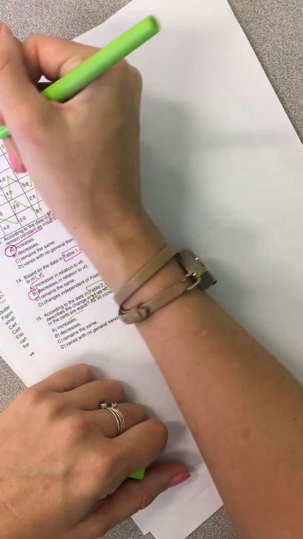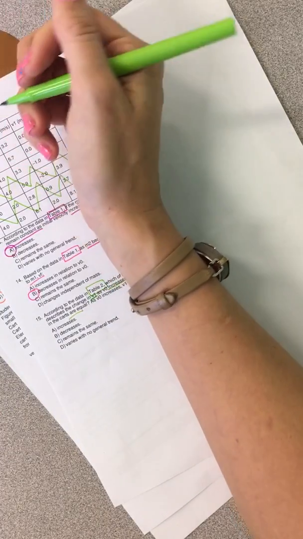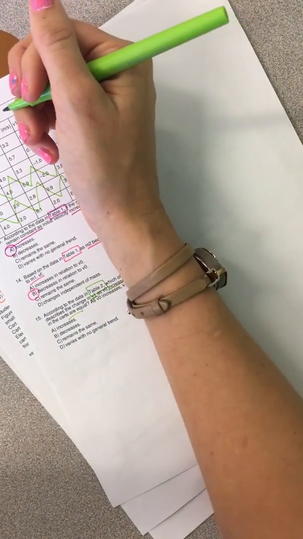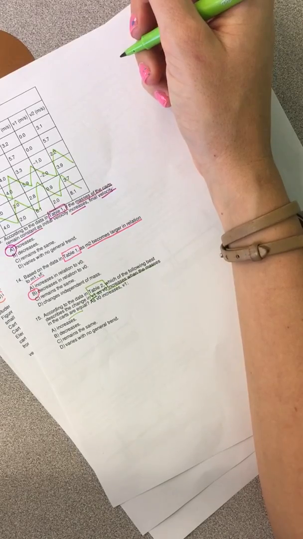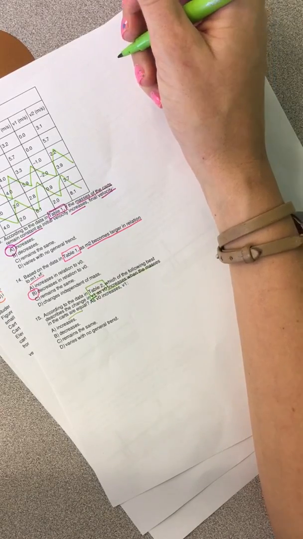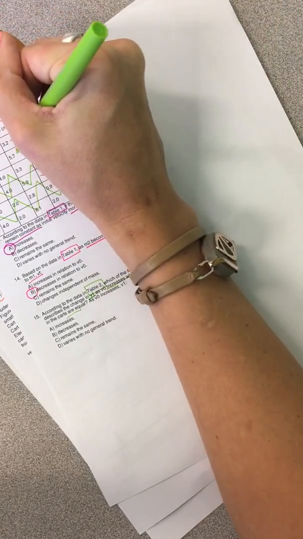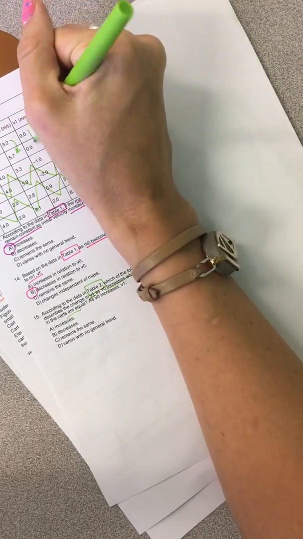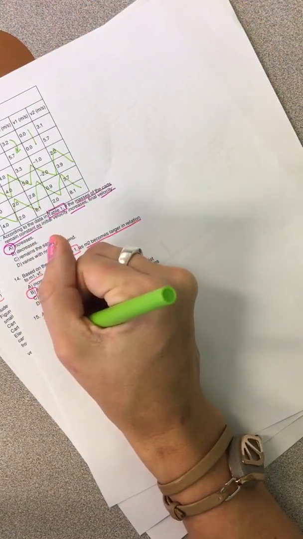So equal, equal. Okay, so we'll describe the change in V1 as V naught increases and V1 remains the same. So the answer is C. And that's all. Congrats on finishing one more week.